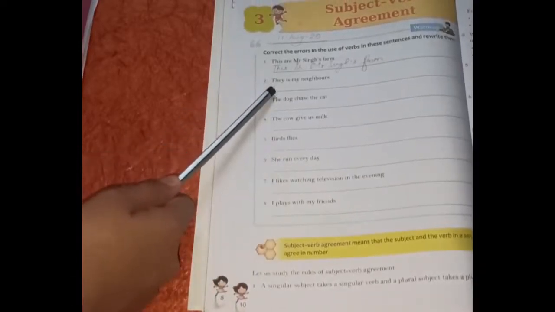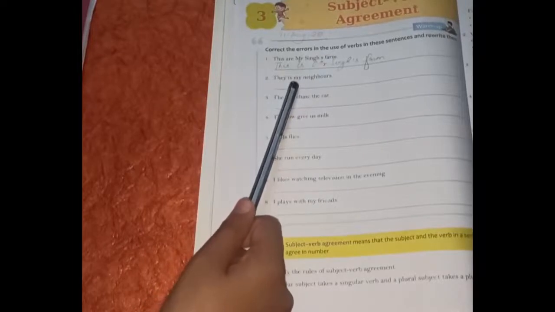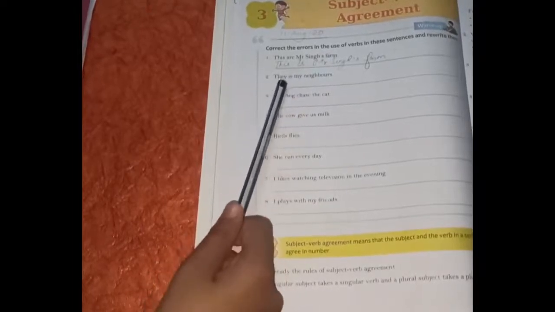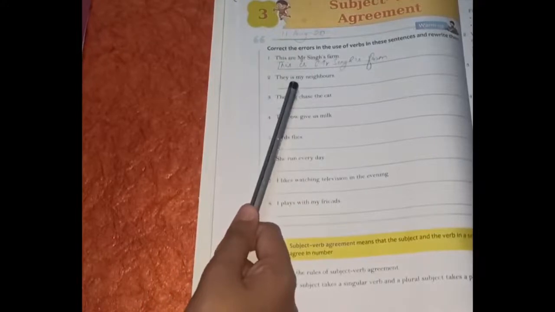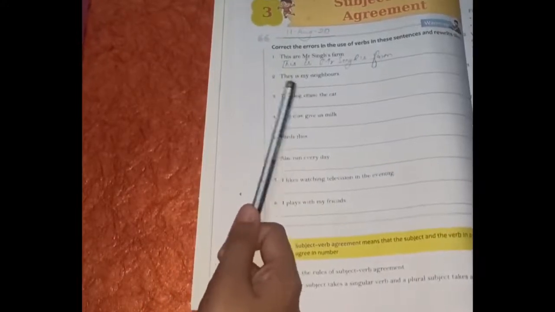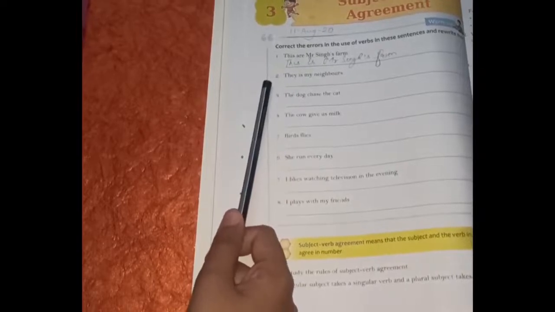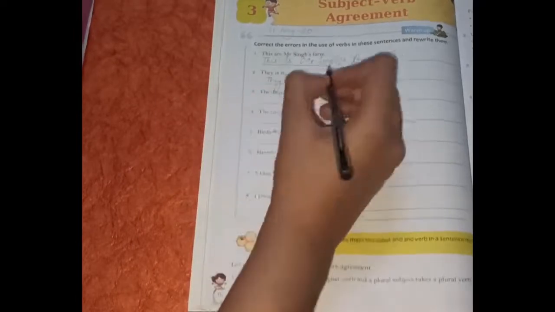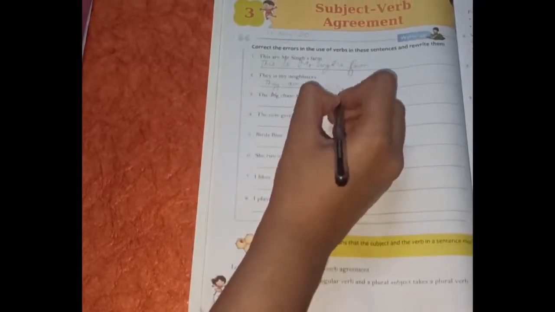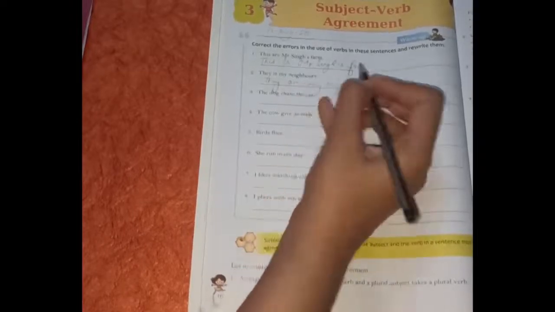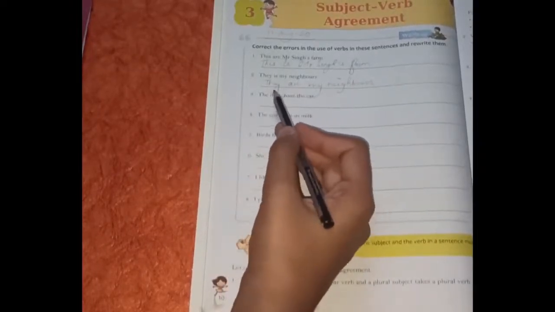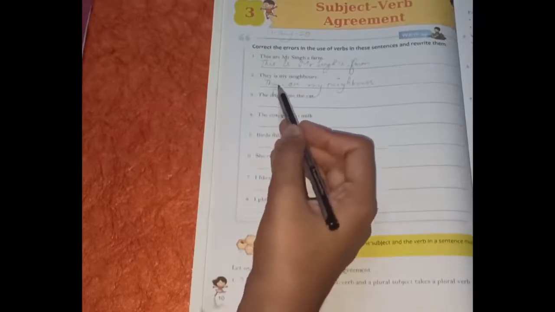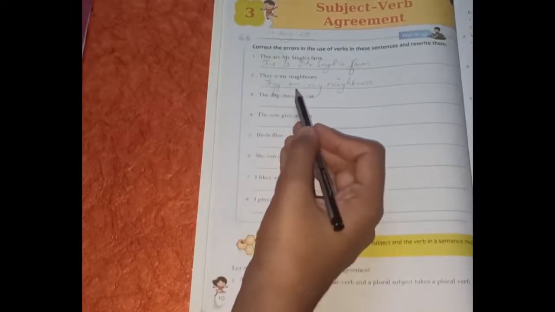Now let's start solving the second one. "They" is a pronoun used for plural form, that is, for more than one person. And "is" is a verb used for singular form. Here the subject is plural and the verb is singular. So they both are not agreeing in number. They are not relating to each other. That's why we are going to change it. And the answer will be, they are my neighbors. Now why have I used "are"? Because "are" is a plural form of verb and "they" is a plural form of subject. Now they both are agreeing in number, so they follow the rule of subject verb agreement.